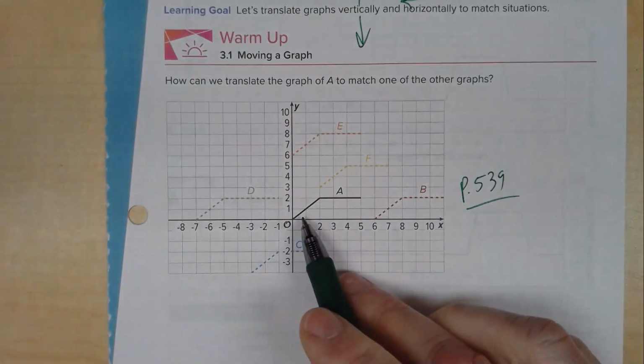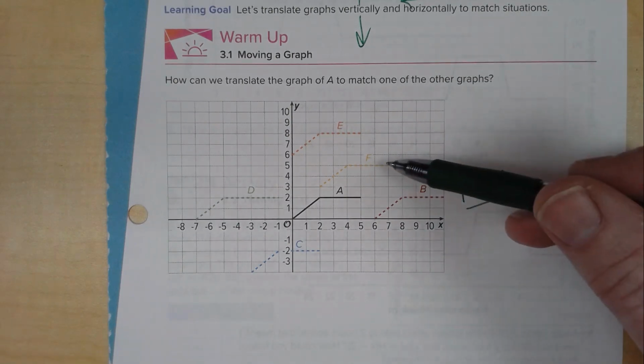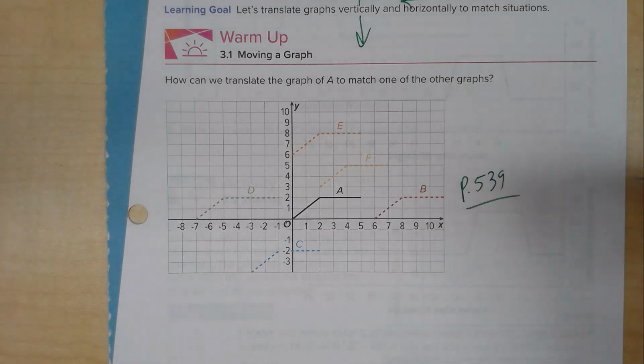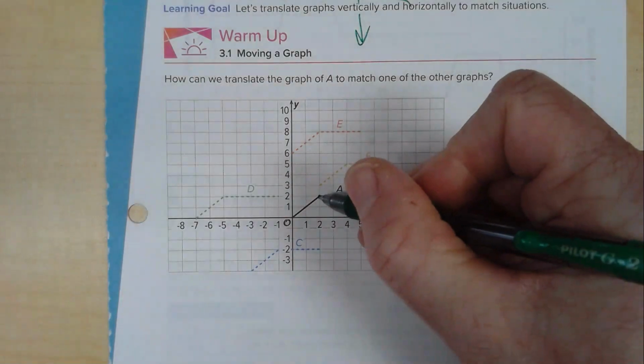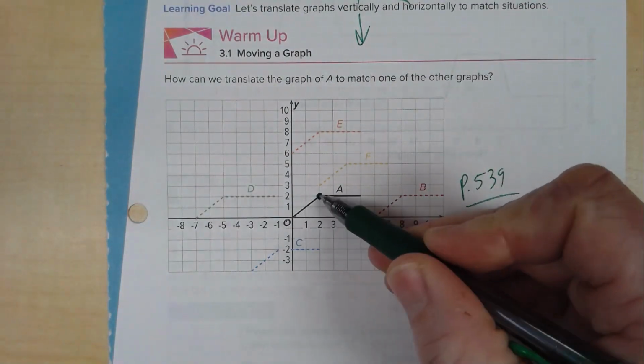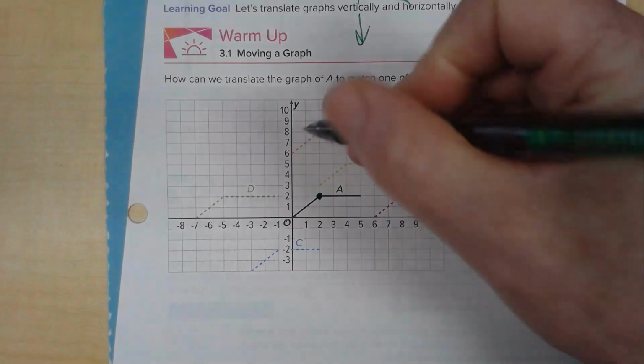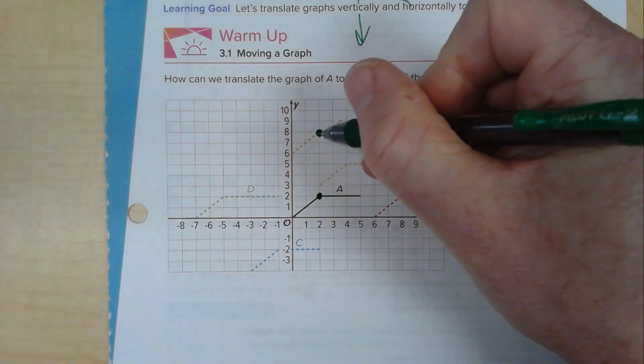So we look at A and we see how it's moved. How it's moved left and right or up and down, or a combination of the two. So F would be a combination of the two, wouldn't it? So the way that I do this is I look for a key point. So this would be a key point for me because it's going up and then right there it changes to just going over. So that's a key point. So the key point on E would be right there.